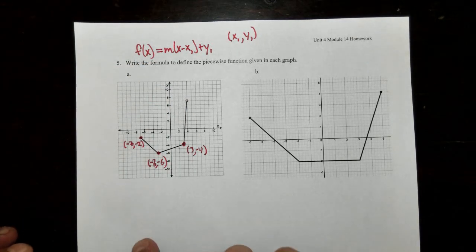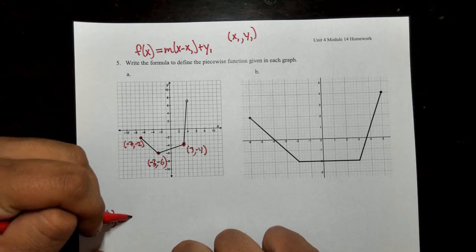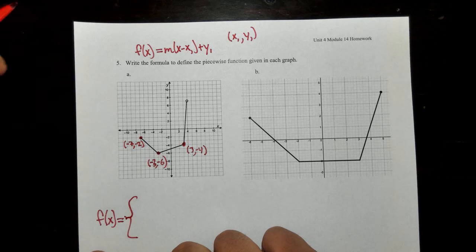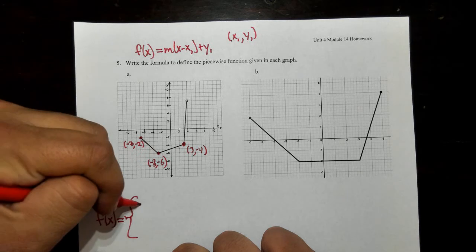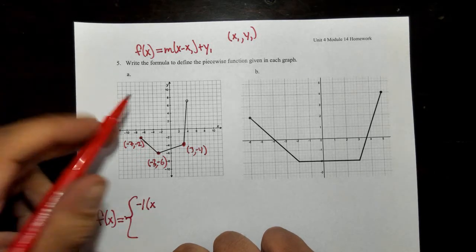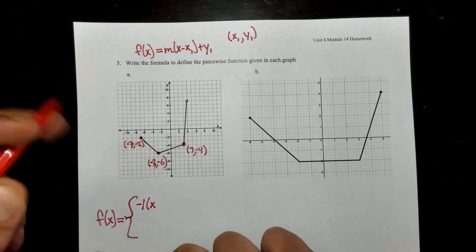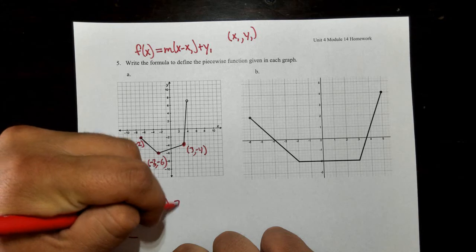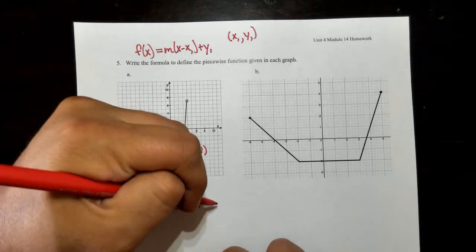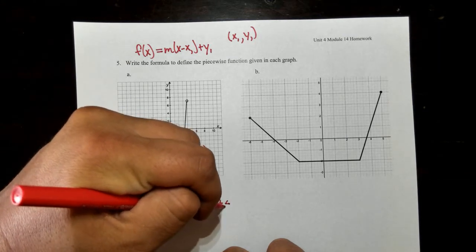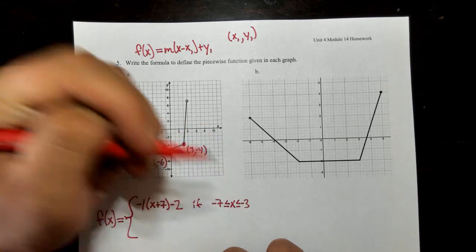To create my piecewise function, I'm going to call it f of x. For our first section, the slope is -1, so -1 times (x plus 7) minus 2, if x is greater than or equal to -7 but less than or equal to -3.